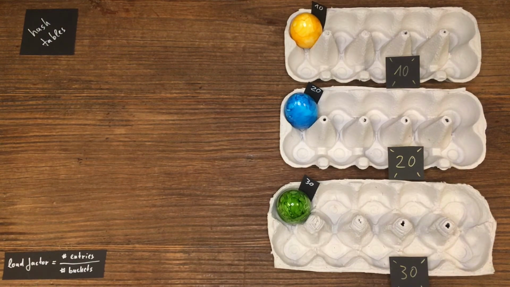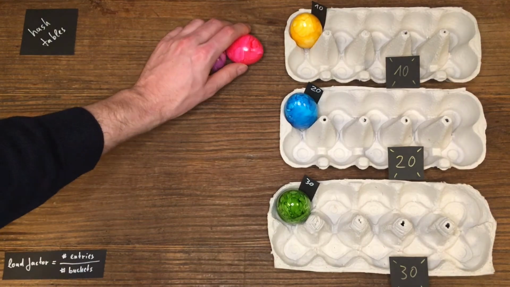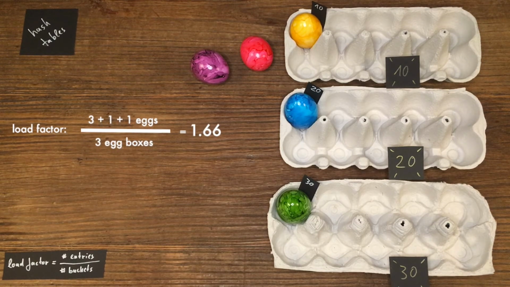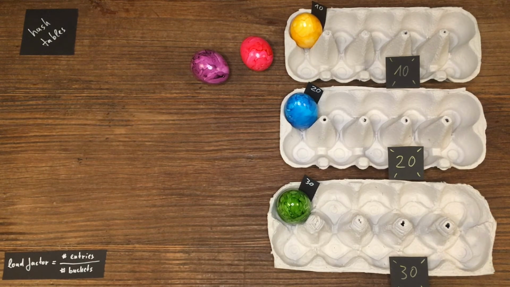But different keys can also lead to the same hash value. So differently colored eggs can end up in the same egg box. Let's assume we hash another egg, the red one, and it also gets a value of 10. And the same happens to the purple egg. Now there's one egg box with 3 eggs and 2 egg boxes with 1 egg each. So the overall load factor is 1.66. We have a collision in the egg box 10.